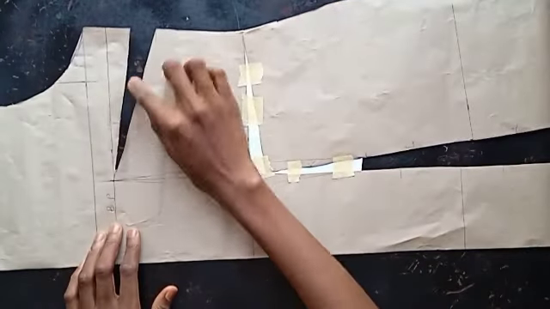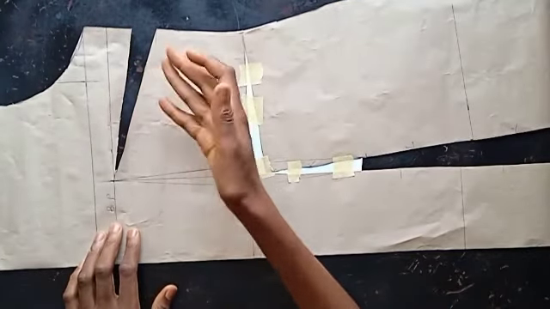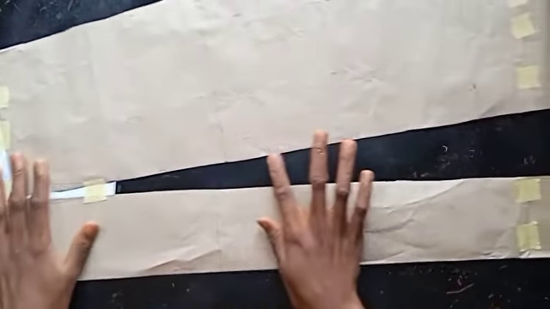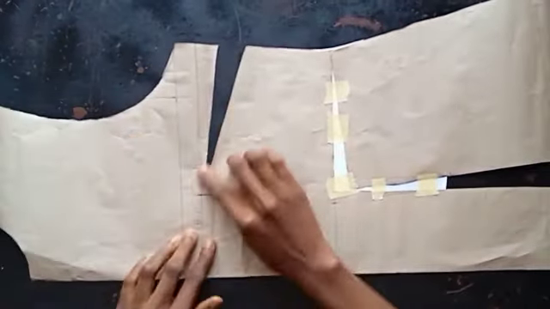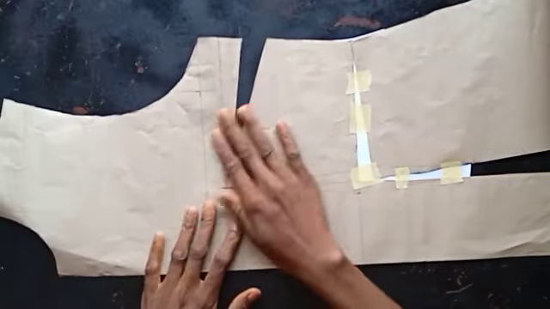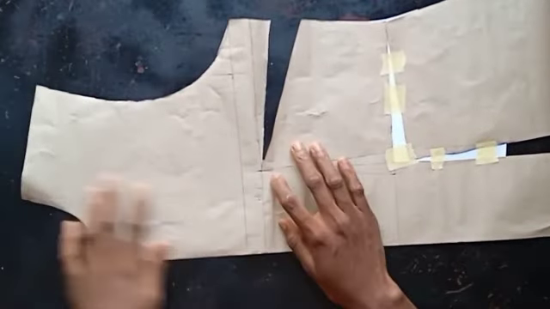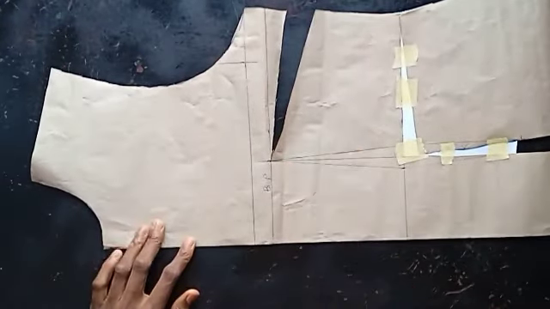So this is what it looks like. I've removed the side bust dart, and this is what the waistline looks like, and my A-line tilted gradually, opening to the hemline. So this is it for the front. This is what we're having for the front bodice, and we'll go ahead now to draft the back bodice.